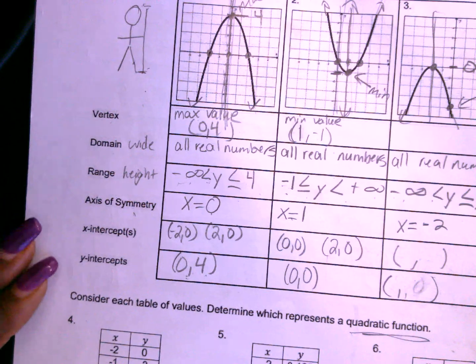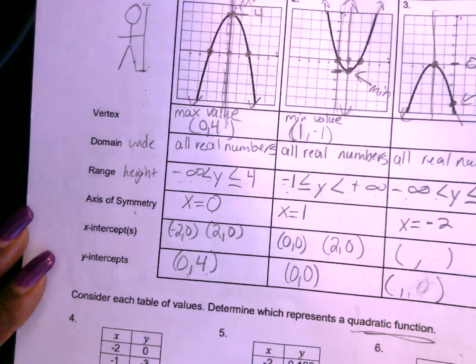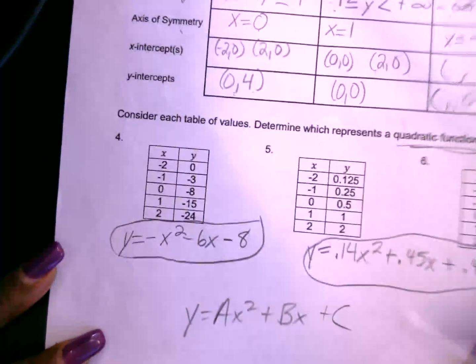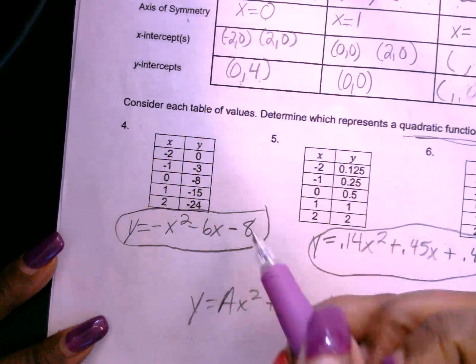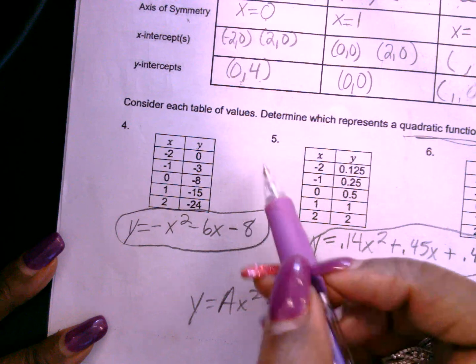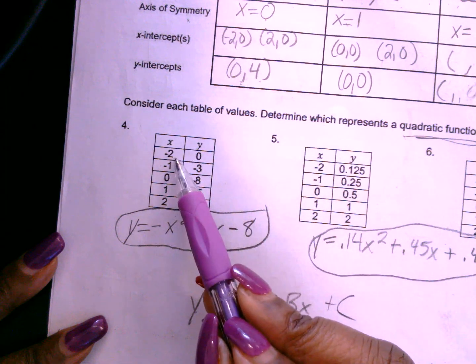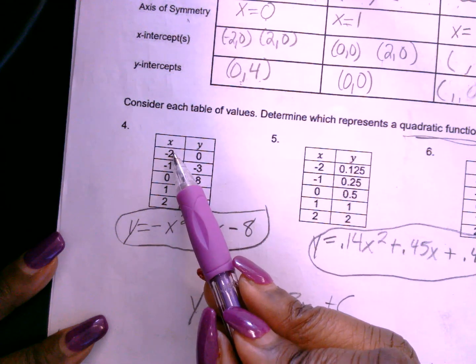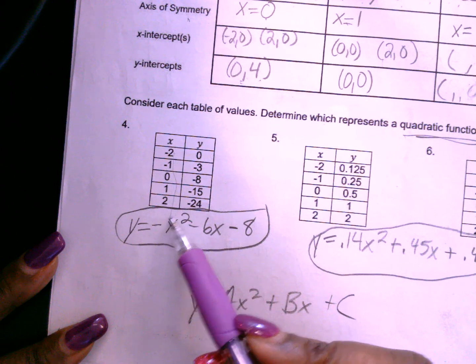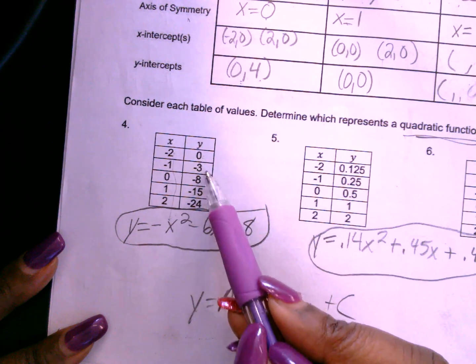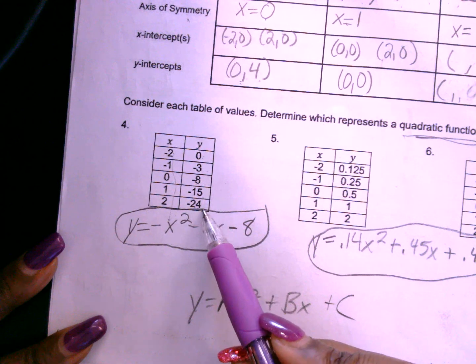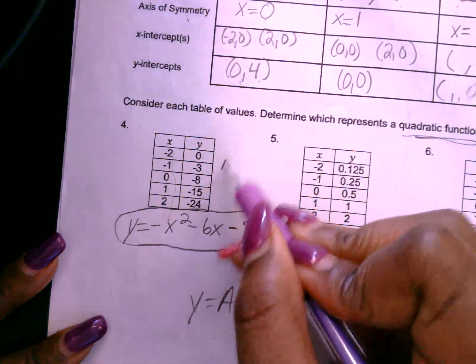All right. So now we're looking to see which of these represents a quadratic function in this form. Let's look at the numbers and see if it's kind of symmetrical. This is increasing, but here it's starting at 0, down, down, down, and keeps going down. No, this is not quadratic.